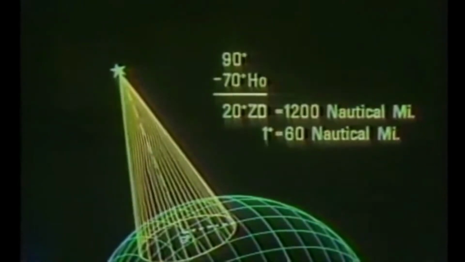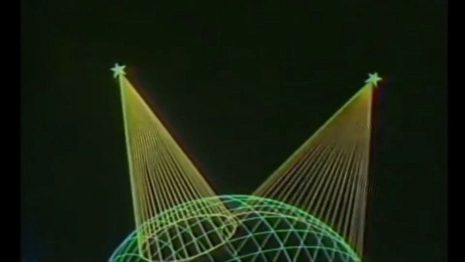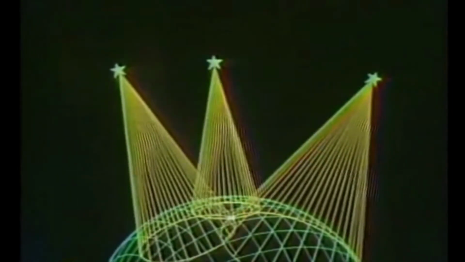To find your precise position on this circle of equal altitude, you must take an observation of another body to determine a fixed position. 2 intersections will be noted, but only one will be near your DR position. A third observation will confirm your actual position.